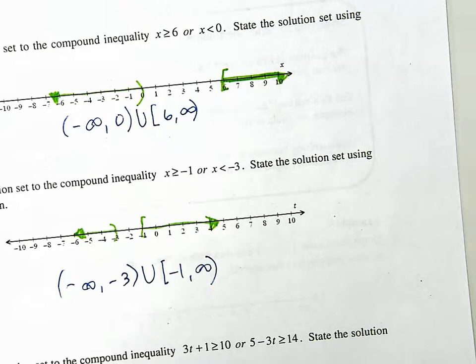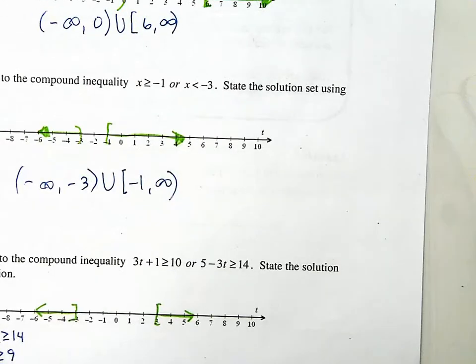If it's an or, does it matter where they overlap? No. If it's an and, does it matter where they overlap? Yeah. And so typically, or graphs look like this, and and graphs look like this. You'll see it in your homework. I'll go ahead and talk about it really quickly.